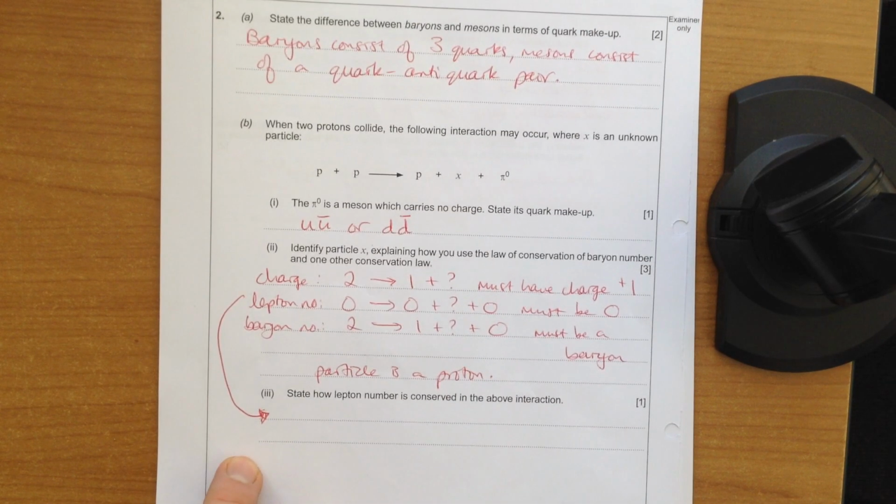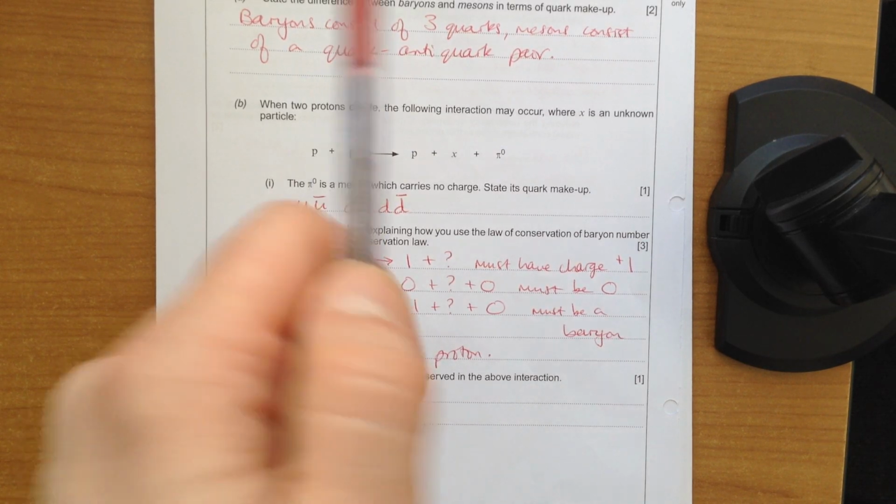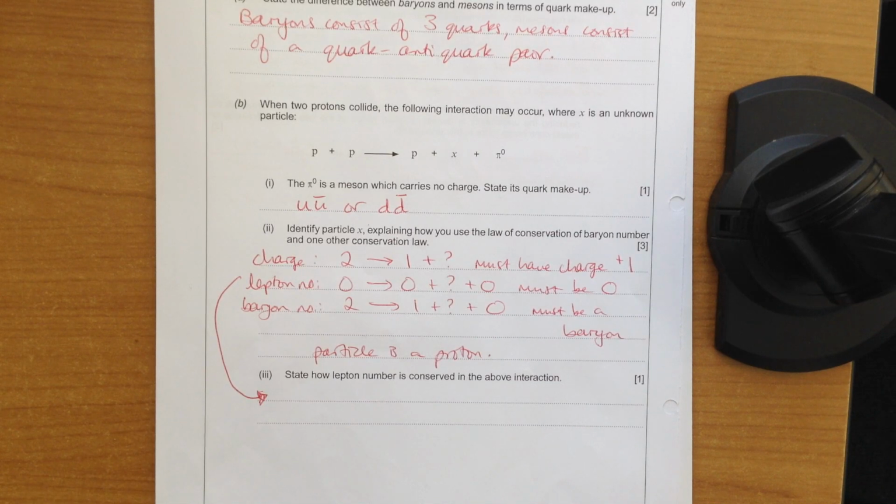2 marks there. There's a collision. 2 protons give a proton, an unidentified as yet particle, and a pi zero meson, which means that has no charge. The pi zero is a meson which carries no charge. State its quark makeup, right? So it's got to be a quark anti-quark pair.